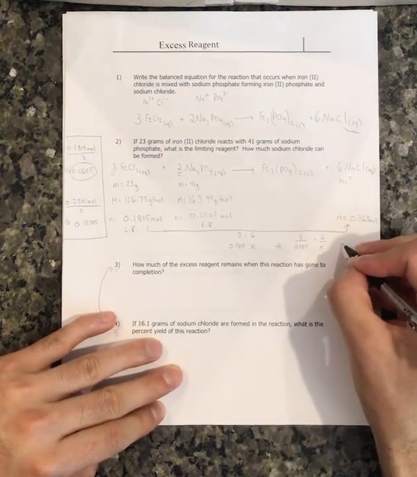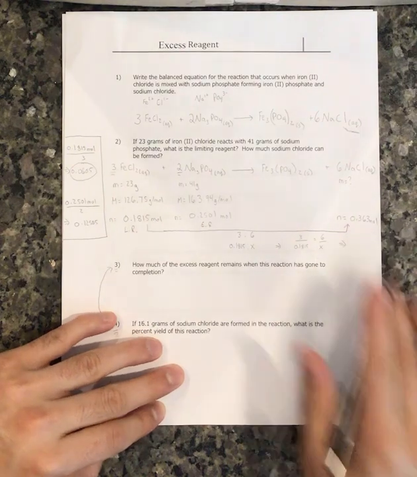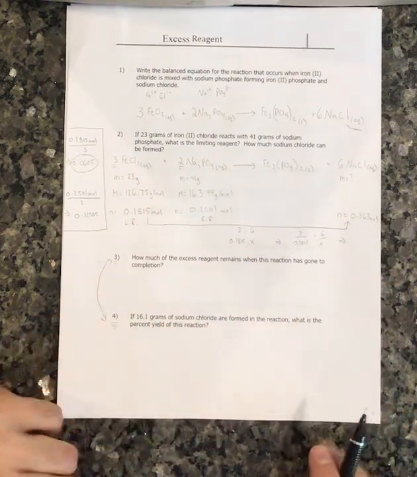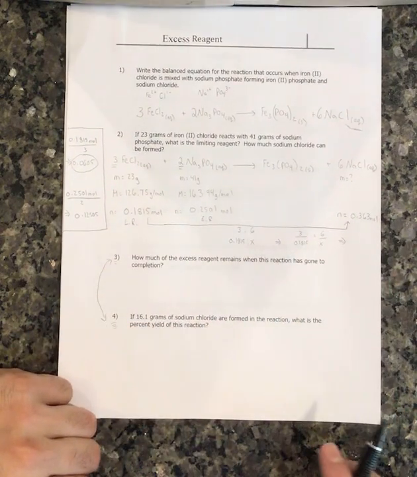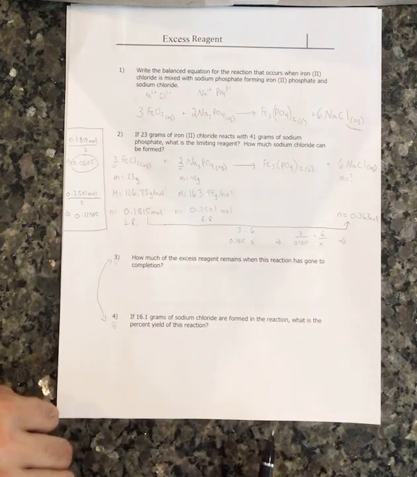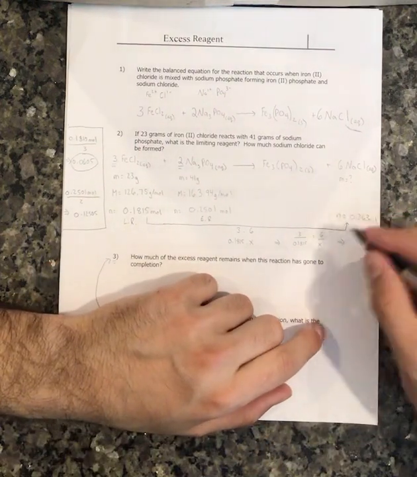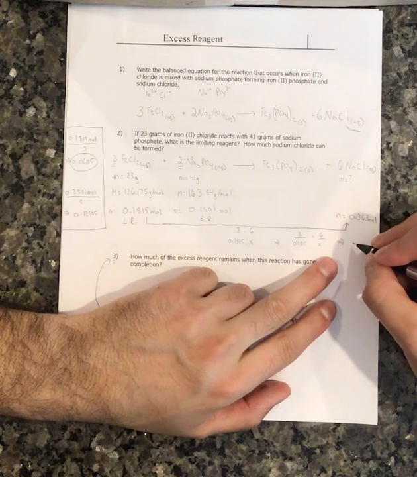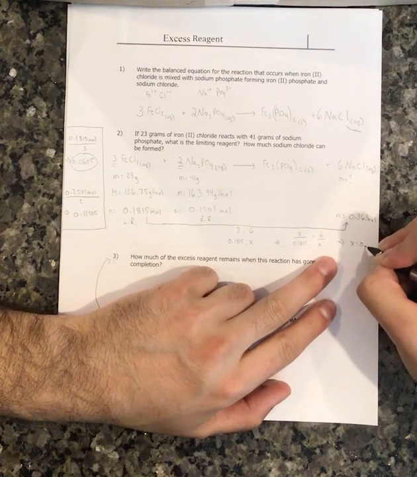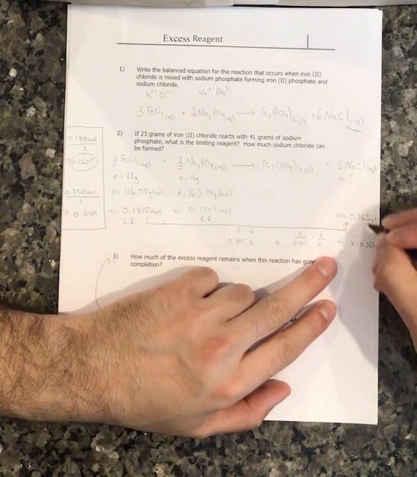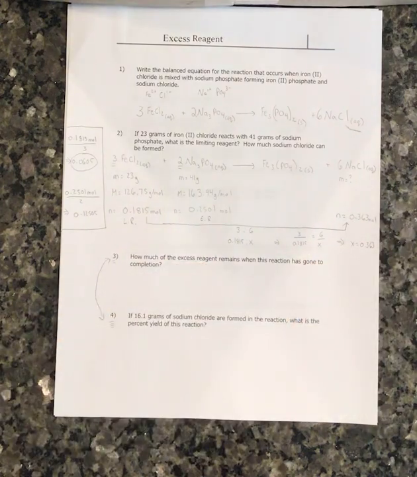If you're not sure what I'm doing, go back to our mole ratios lesson, which was our first lesson for this last part here, and you'll be able to see that. Anyways, x is 0.63, and that's where we get those moles there.